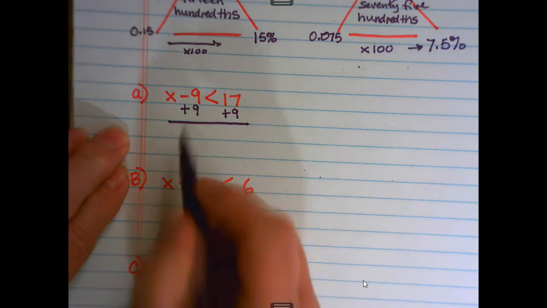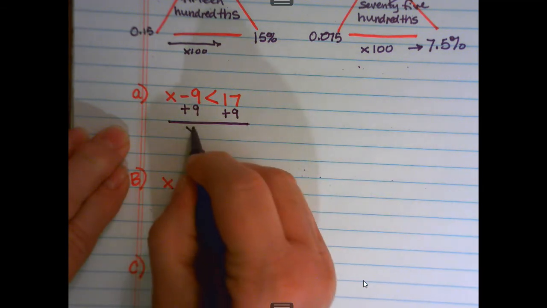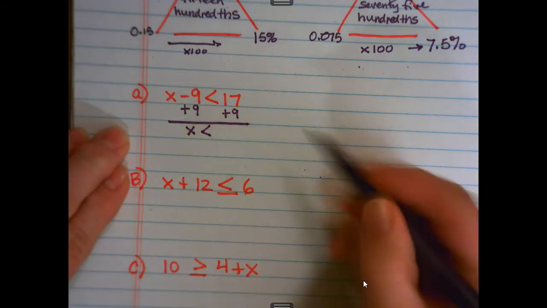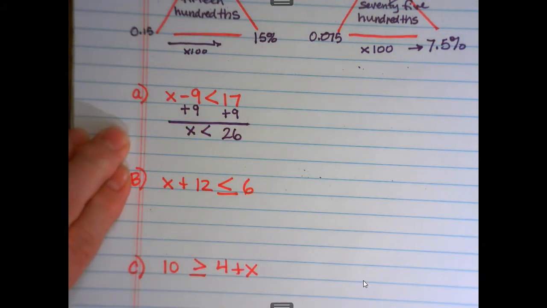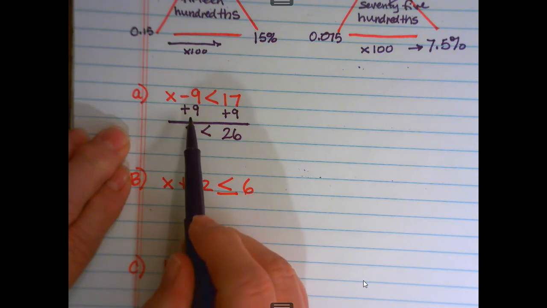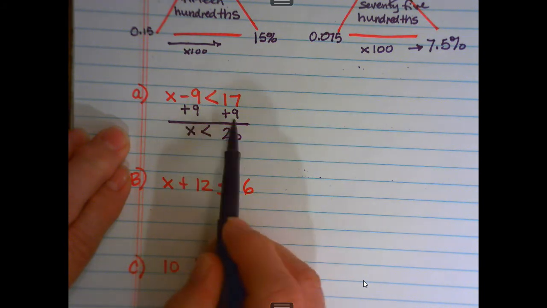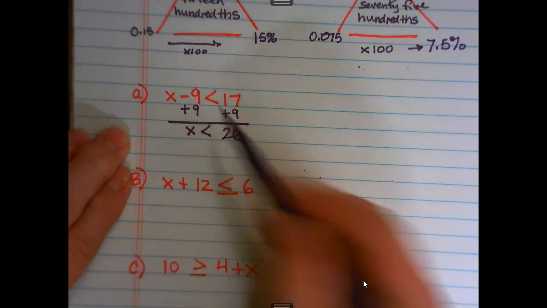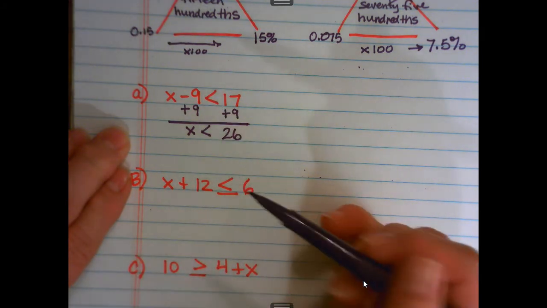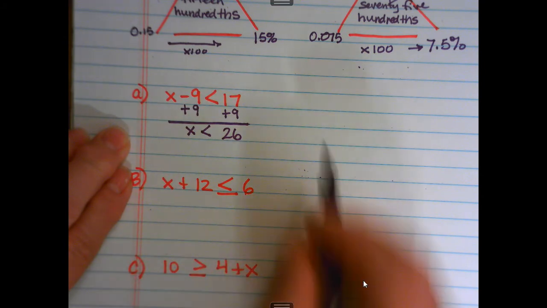I do that because over here I end up with just x is less than 26. This is important to remember. We need to do the same thing to either side of the operation, or the equal sign, or the greater than sign, or the less than sign, because we want to make sure we keep our equation balanced.